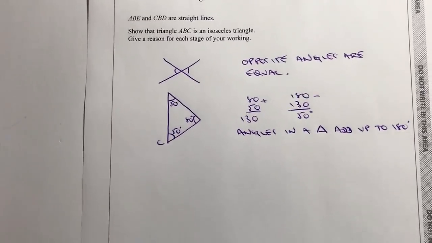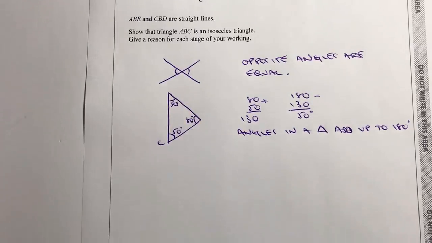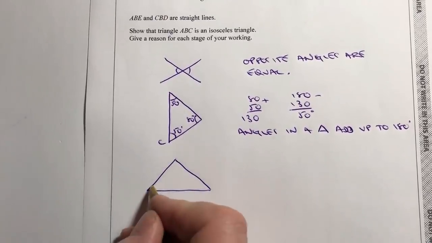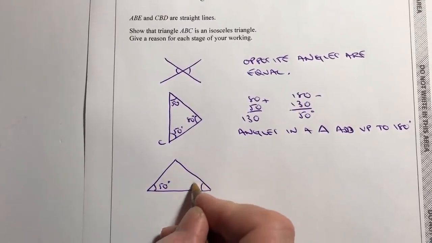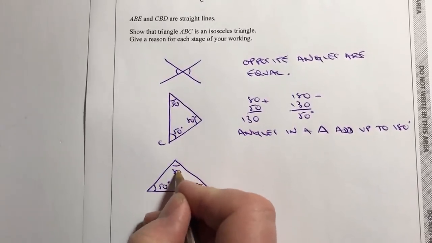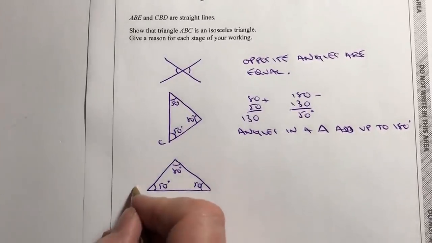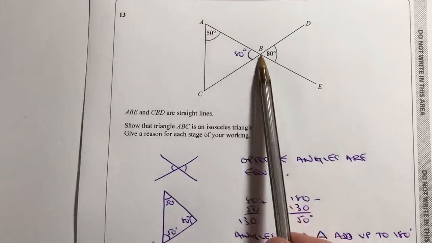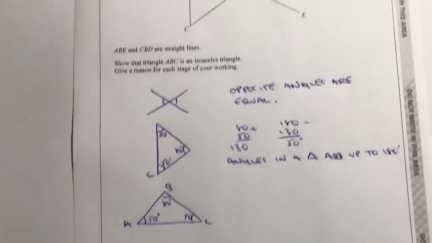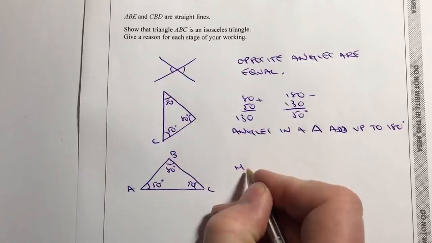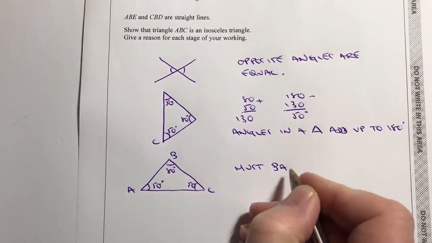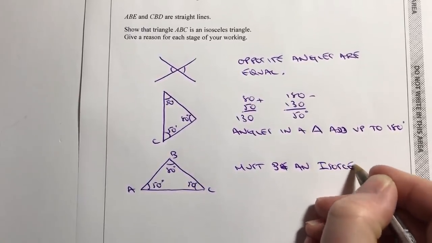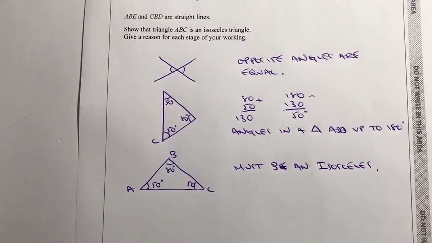Okay, and then the final little bit, if we have a look at this, what we've got is two angles at 50 degrees and one angle at 80. Okay, so if I just draw that the other way around, what I've actually got is two base angles at 50 degrees and one angle at 80 degrees, and therefore ABC, which is just the same as this one here. I've just tilted it round the other way. We can say that it must be an isosceles. Okay, alrighty, so I hope that's okay for you, you're able to follow that through.